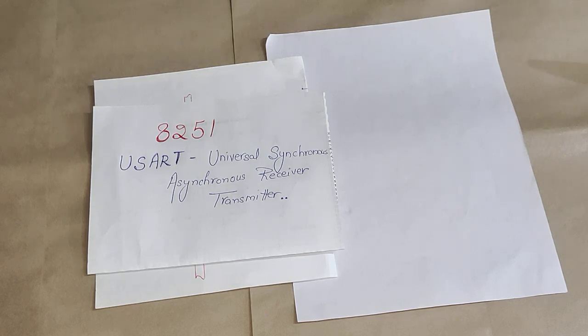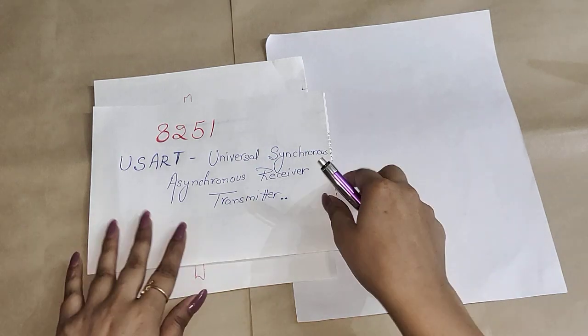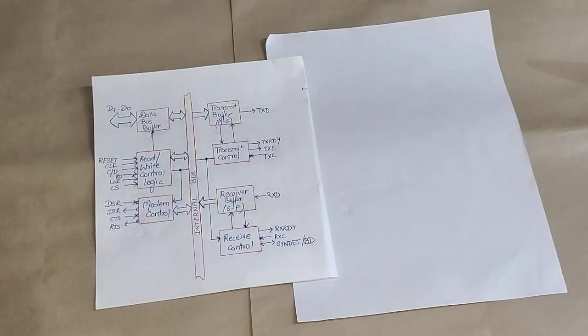What is 8251? USART means Universal Synchronous Asynchronous Receiver Transmitter. That means any device that operates in synchronous as well as in asynchronous mode and acts like a transmitter as well as a receiver. Now let's have a look at the block diagram of 8251.